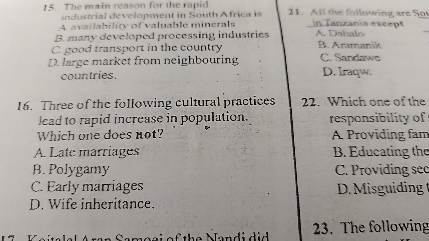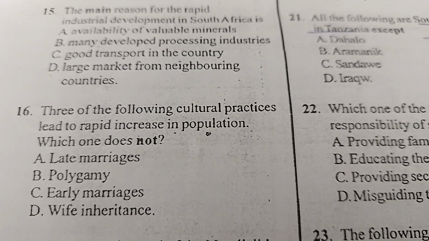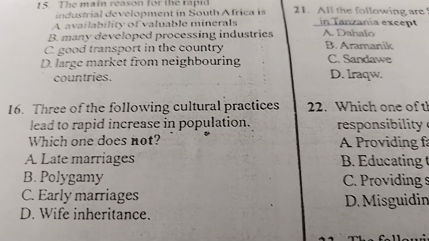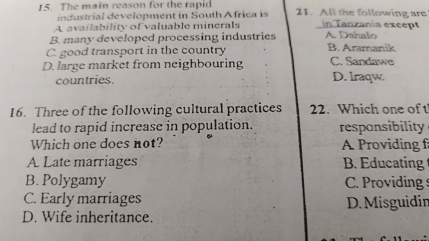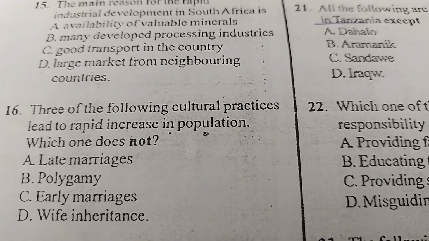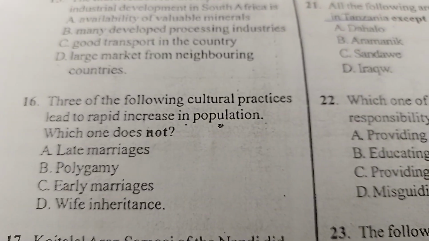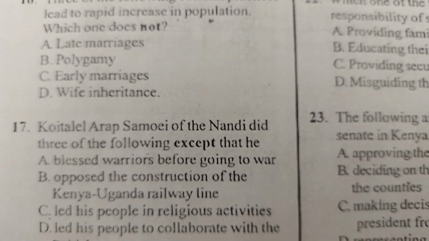Three of the following cultural practices led to rapid increase in population. Which one is not? Late marriage leads to slow population growth. Polygamy, high. Early marriage, high. Wife inheritance, high. Late marriage leads to slow population growth.